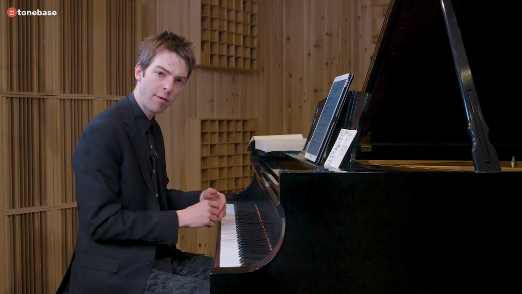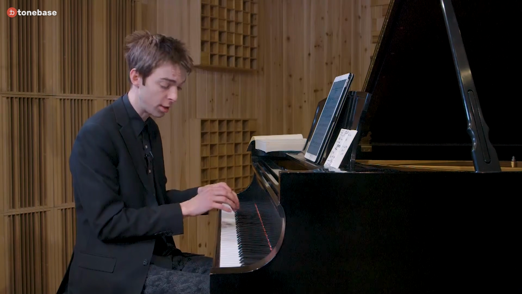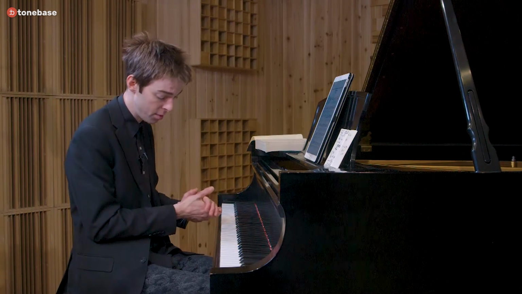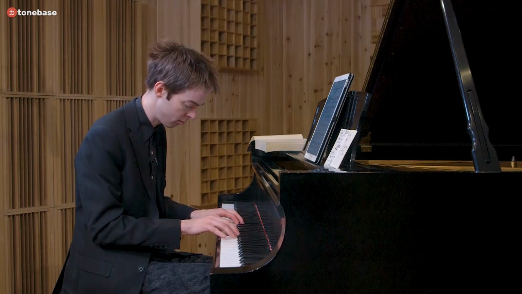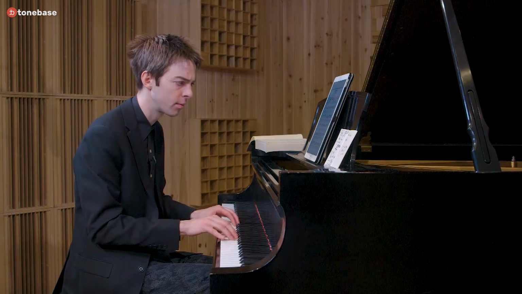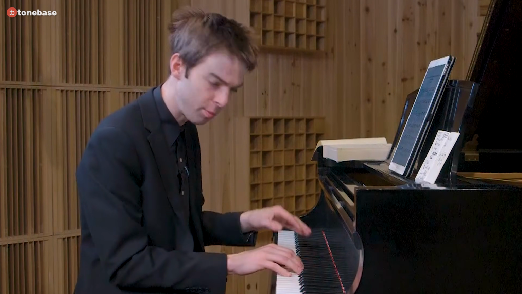So I'm trying to keep everything more or less connected because I'm not using the pedal, because there simply were no pedals on the instruments that Bach wrote this music for. If I were to play the pedal, I suppose I would pedal on every harmony, or even every chord. But pedal with your ears, don't pedal theoretically.